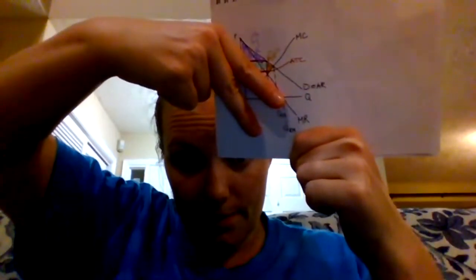What will happen is as more and more people enter the market, their demand is going to fall. So their demand and their marginal revenue have to decrease, okay? And when D and MR shift to the left, so will that MR equals MC point. So this quantity is going to change.